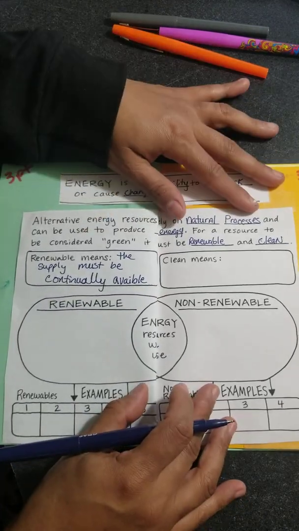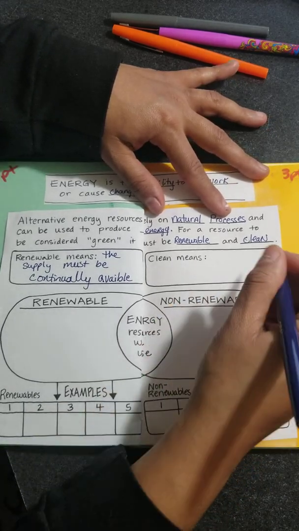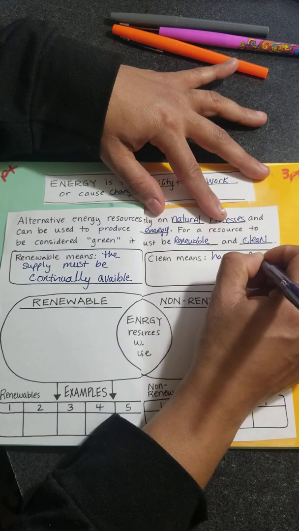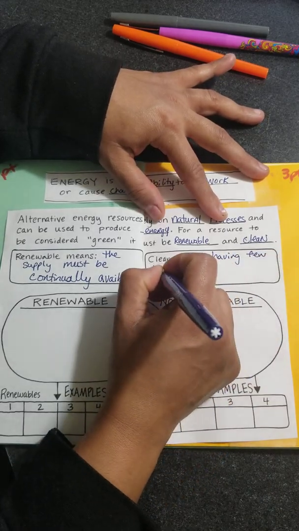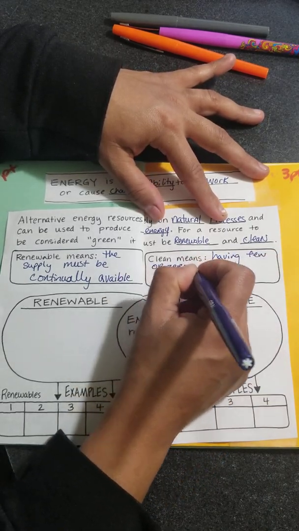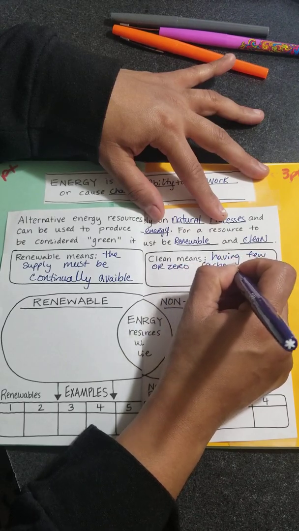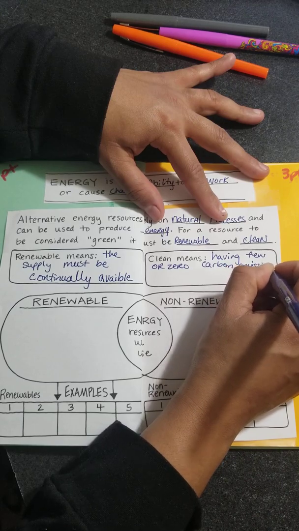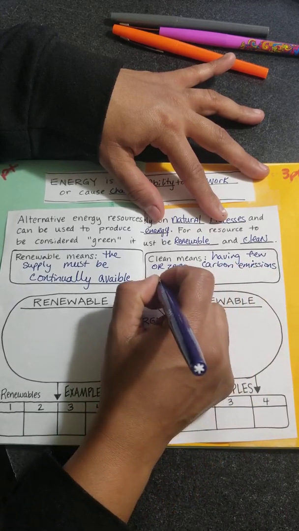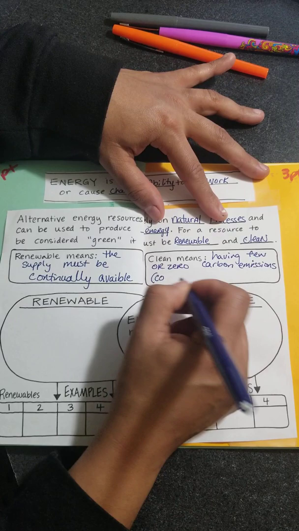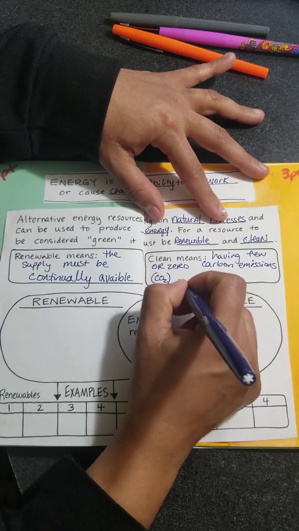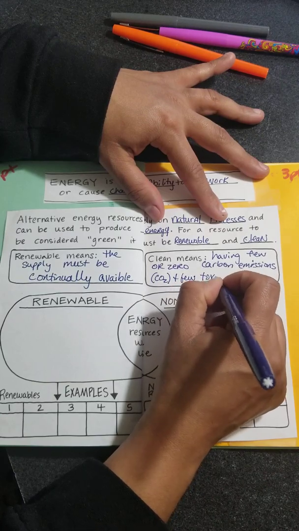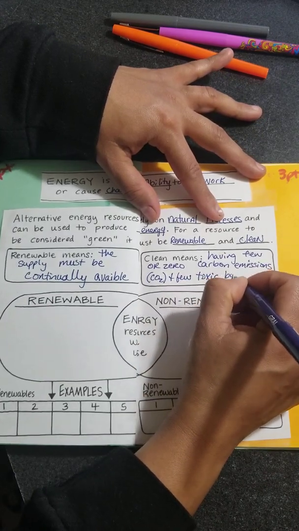Clean means having few or zero carbon emissions. For example, what we're talking about, carbon emissions, CO2, and few toxic byproducts.